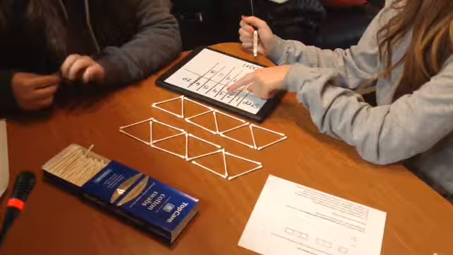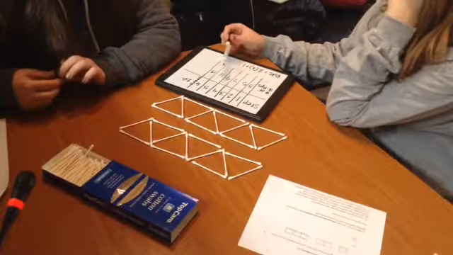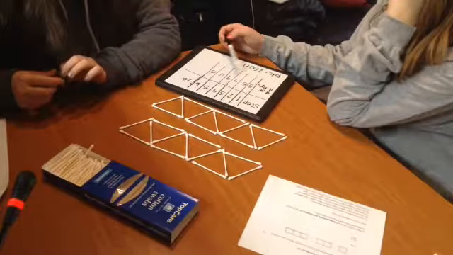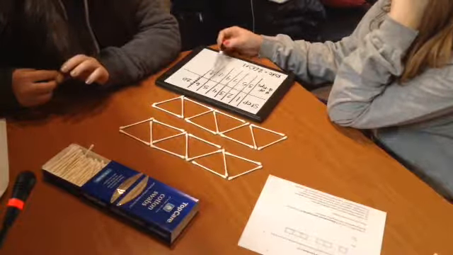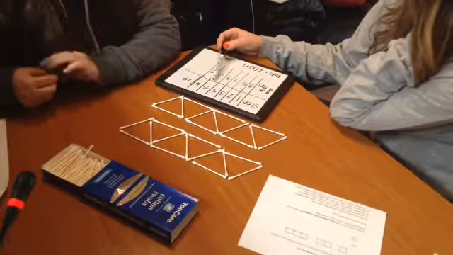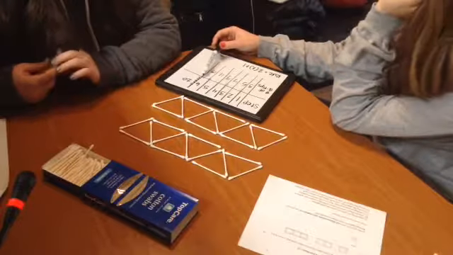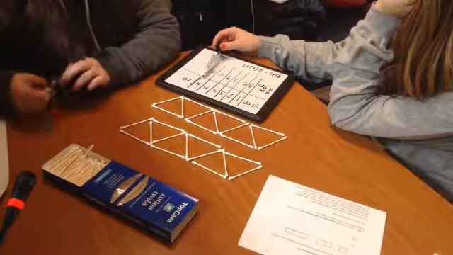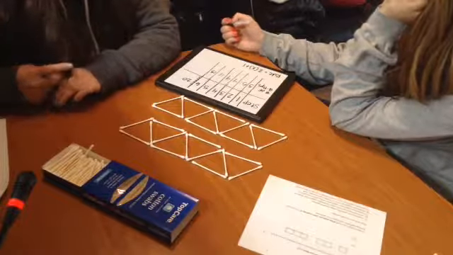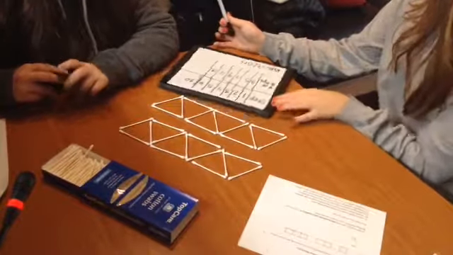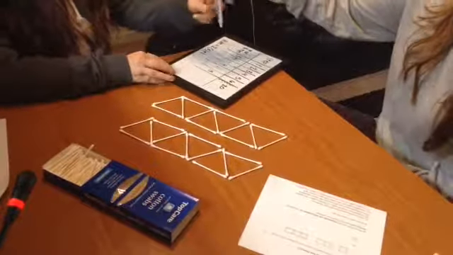3 times 2? 6. Plus 1? 7. Okay. 4 times 2? 8. Plus 1? 9. Okay, so that works. And then 2 times 5? 10. Plus 1? 11. Perfect. And 6 times 2? 12. Plus 1? 13. So does our rule work for all of them? Uh-huh. Okay. Now can you use the rule and figure out how many Q-tips there would be for 20 triangles?